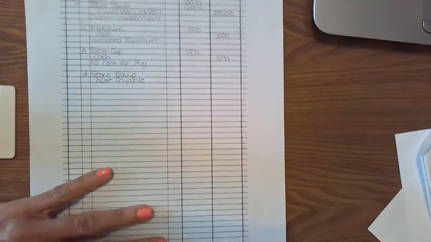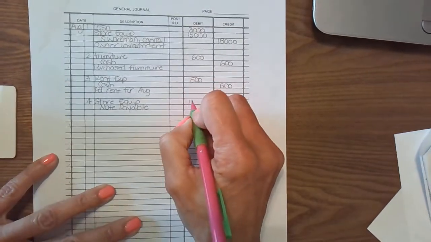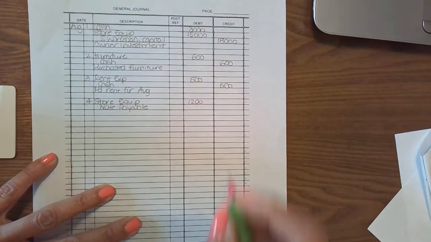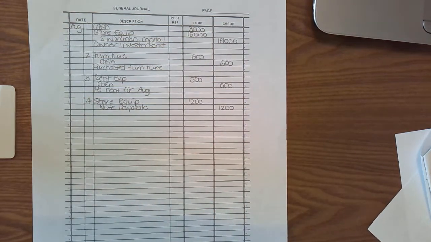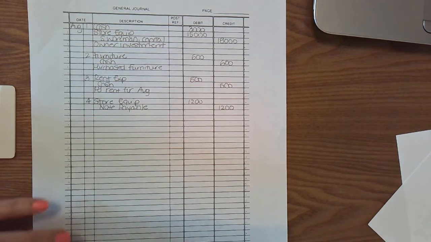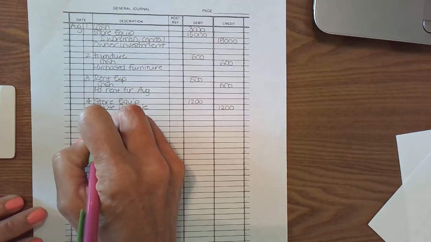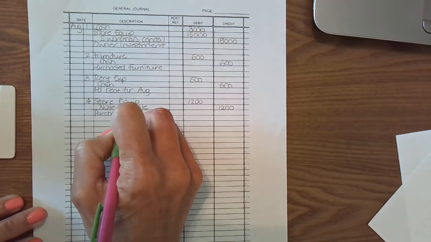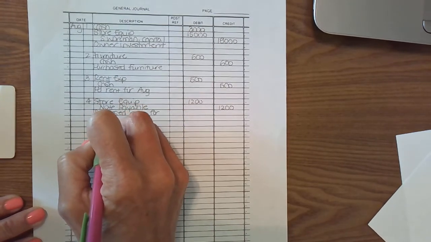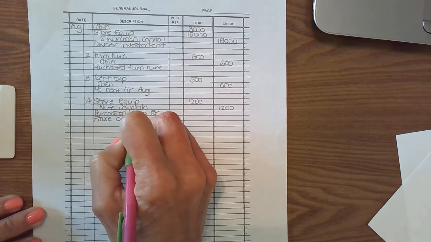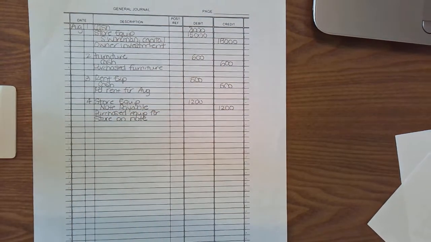We're going to add to our store equipment, and that's going to be $1,200. And then we're going to add to the note payable on the credit side, $1,200. Again, making sure your debits still equal your credits, okay? And then for our explanation, for this one, we're going to put purchased equipment for store on note, or something close to that. So purchased equipment for store on note.